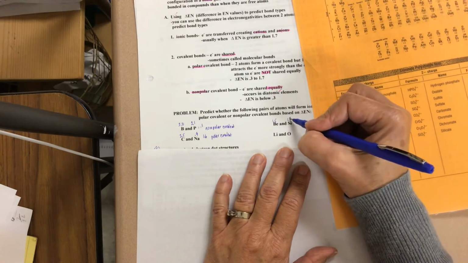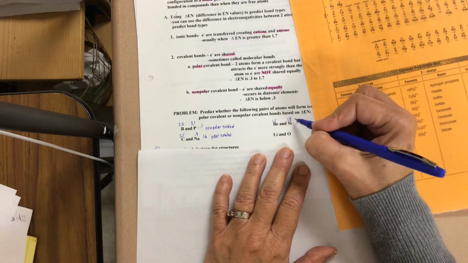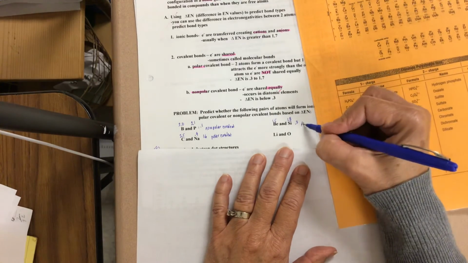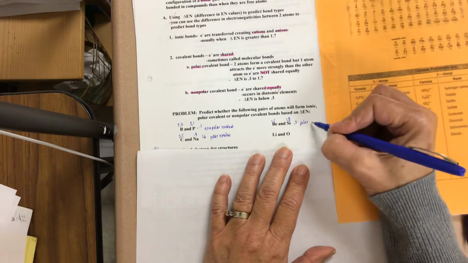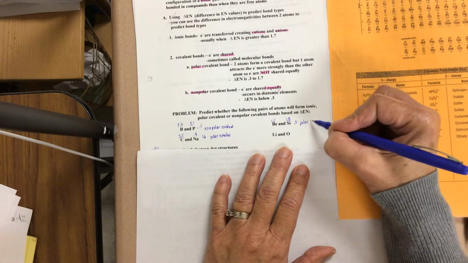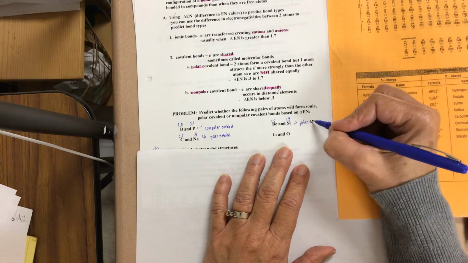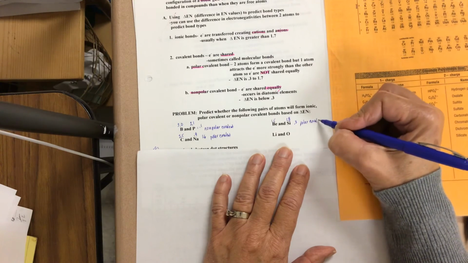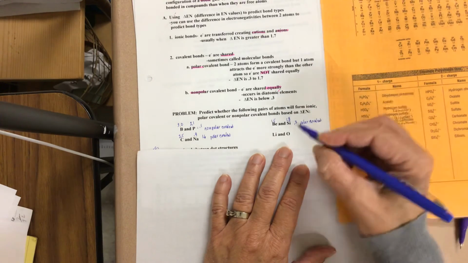Okay, beryllium was 1.5. Silicon was 1.8. That is a difference of 0.3. And so, once again, that is polar covalent. It is almost nonpolar. Okay, so they're almost shared equally, but not quite. Your silicon will have them in its orbital a little bit more.